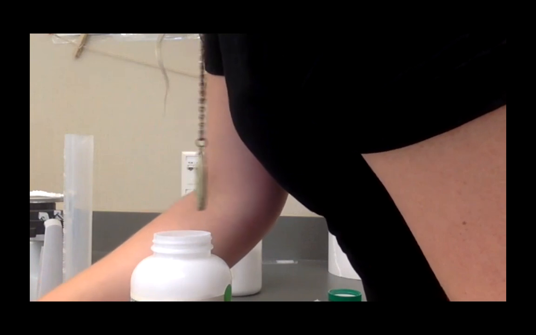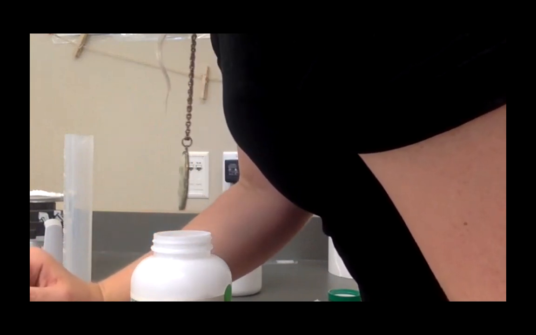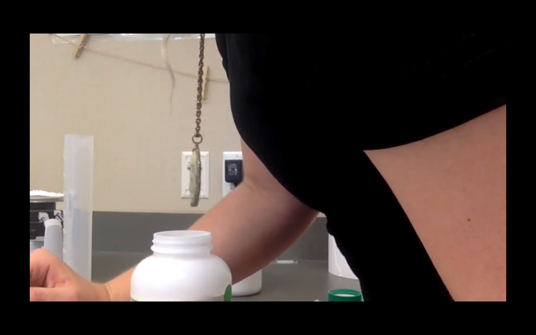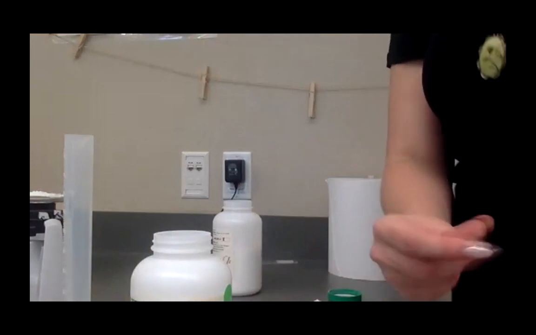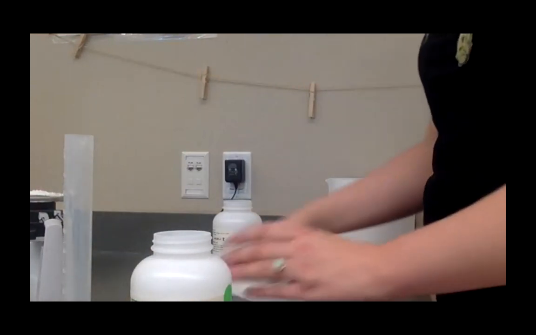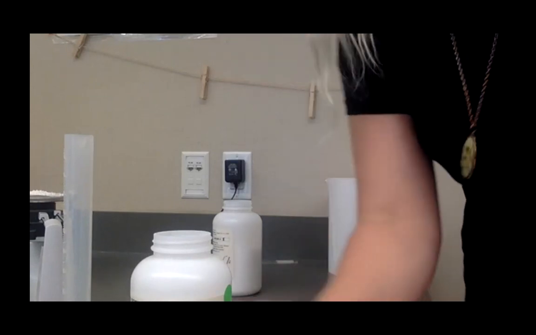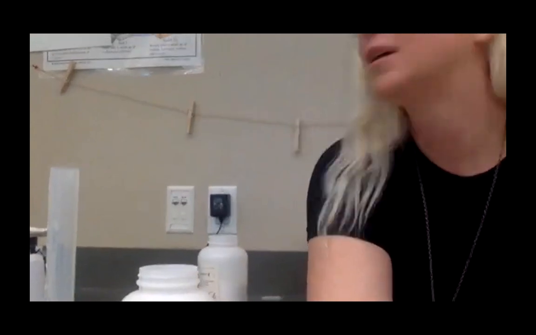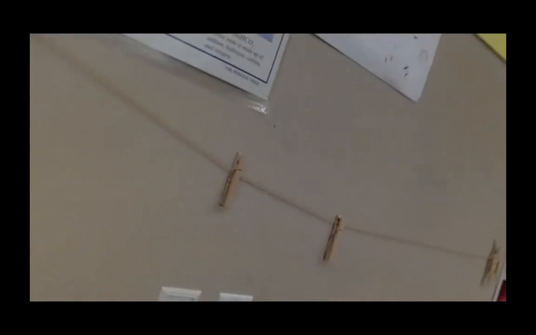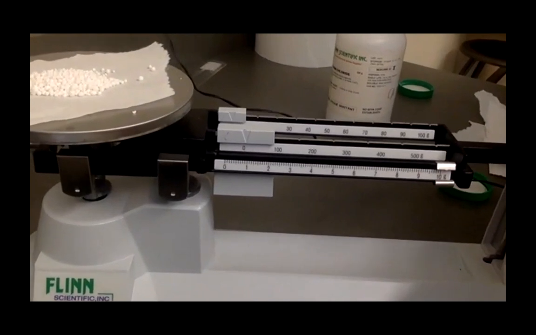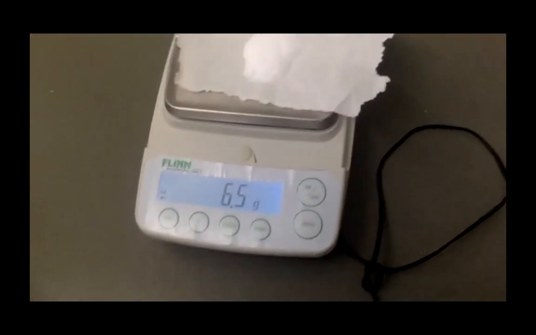Okay. Wow, the digital scale is giving me issues. Okay, so we are recording our masses. We just found out that our mass of calcium chloride is a little over 10. Let's see if we can show this. Beautiful triple beam balance. Okay. And then our glucose mass is 6.5.